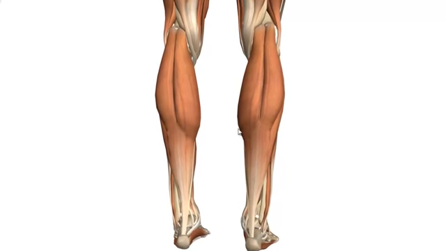Obviously we're looking at the most superficial muscle here, and this is called the gastrocnemius muscle. This muscle has 2 heads. It's got a medial head here and a lateral head.